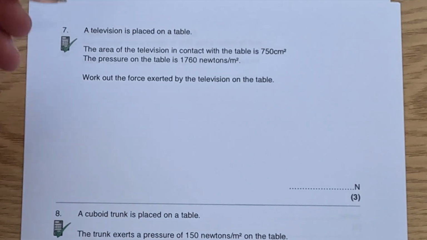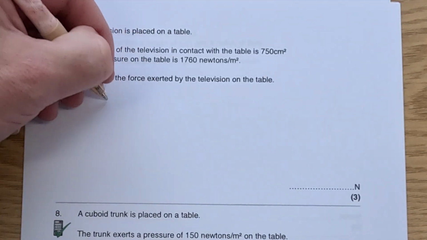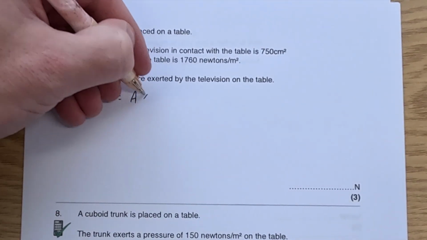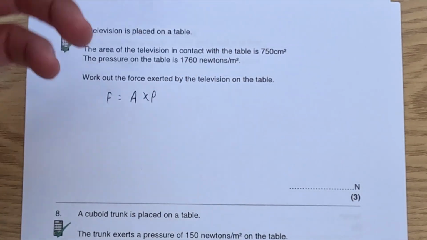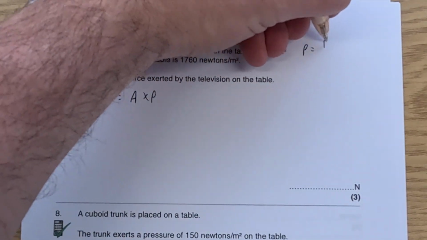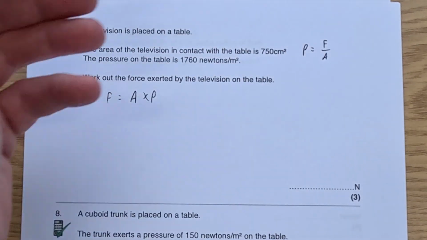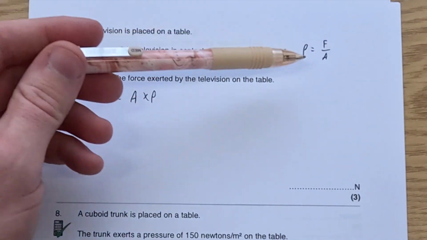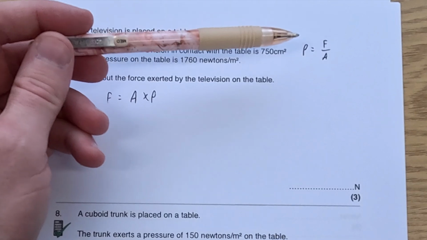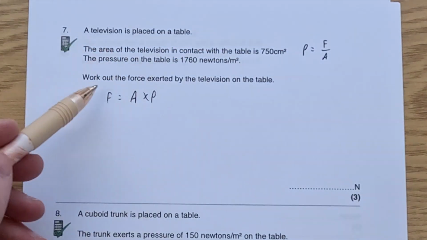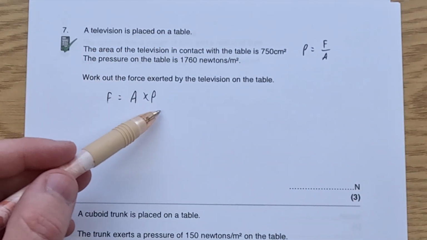So remember, the force is equal to the area times the pressure. So force is equal to area times pressure. And just remember, if you forget that, you can write down that the pressure is equal to the force divided by the area, and then you can rearrange this. So you can multiply both sides by A, and you get that the force is equal to the area times the pressure.